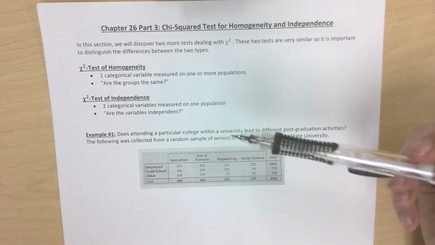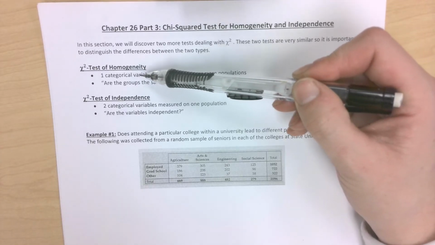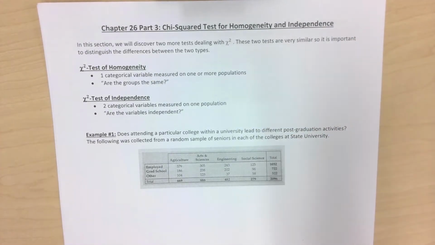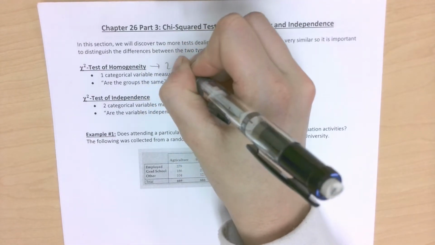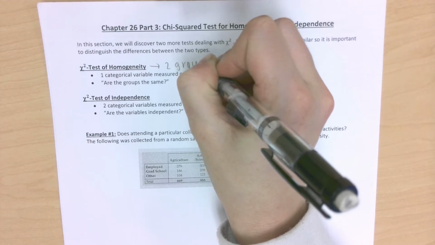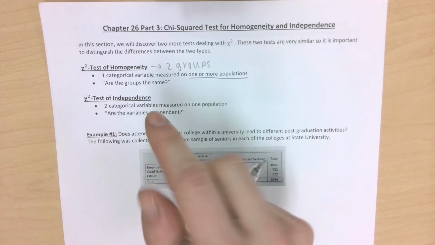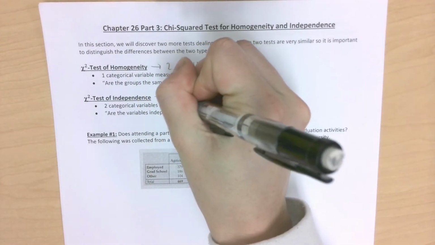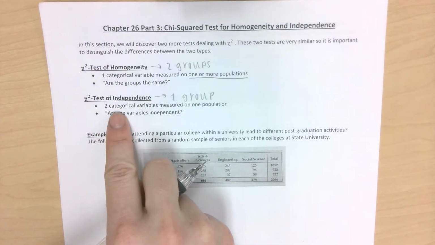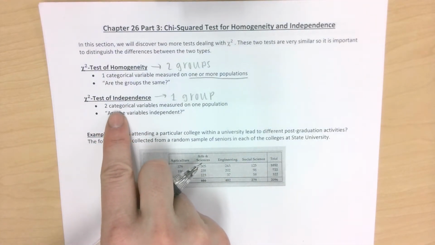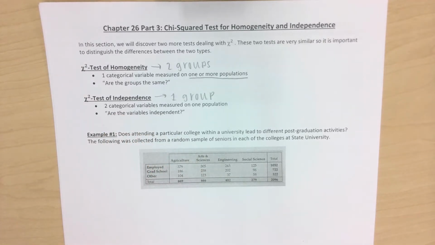So just a quick recap, remember that when we're looking at our chi-squared test of homogeneity, we're looking at just one categorical variable measured on one or more populations. So this was looking at two groups. And we're asking ourselves, are the groups the same? Chi-squared test of independence, we had data from just one group, but we are measuring maybe two or three categorical variables. And we're asking ourselves, are the variables independent?